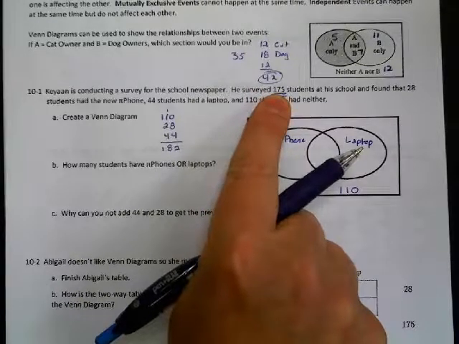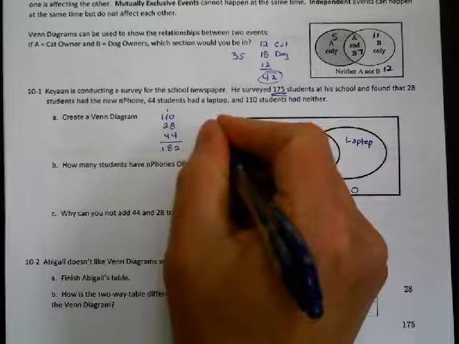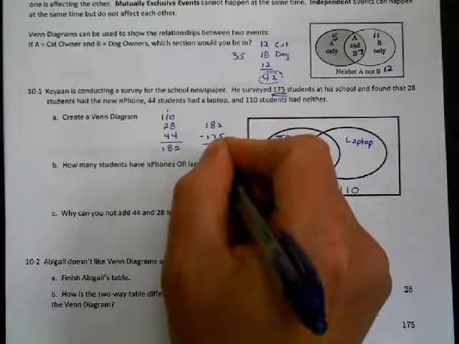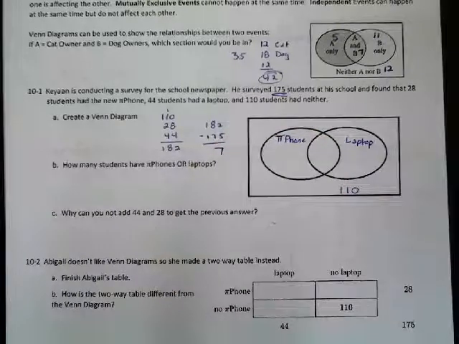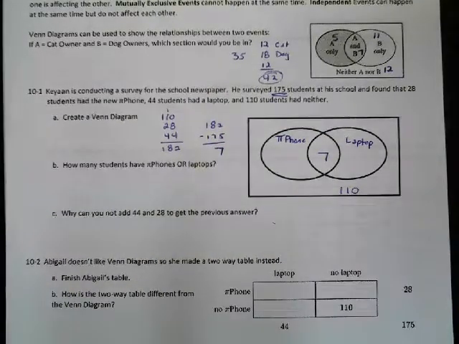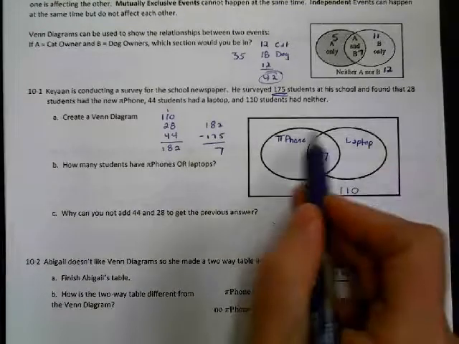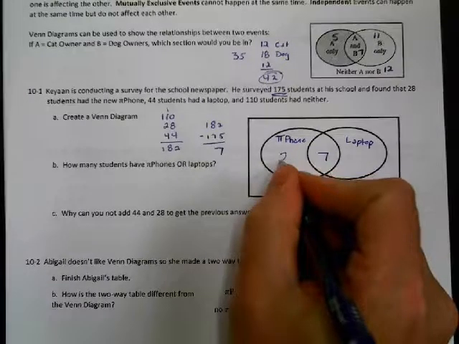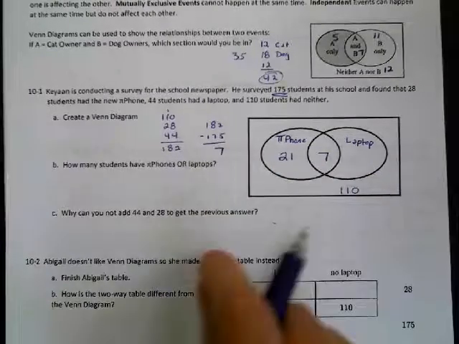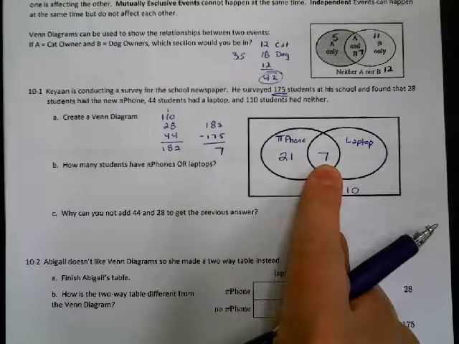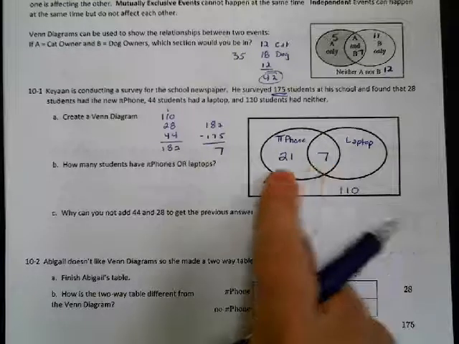What does that mean? It means if I take 182 and subtract out that 175 people, we are double counting 7 people, which means that's the and portion. Those are the ones where it has both. So now when I talk about the 28 people with a PiPhone, 7 of them also have a laptop, but 21 of them don't have a laptop. So now I've got 21 with the PiPhone, 7 with the laptop and a PiPhone. That's a total of 28.